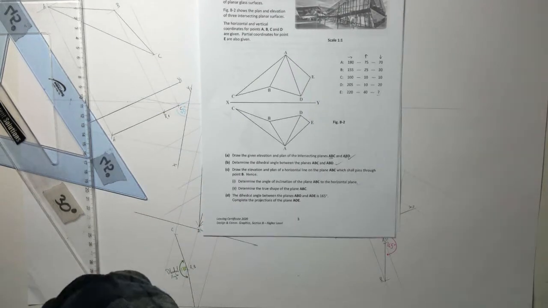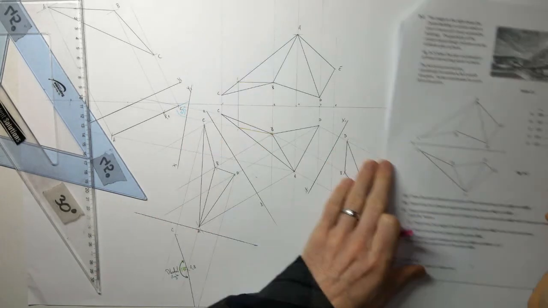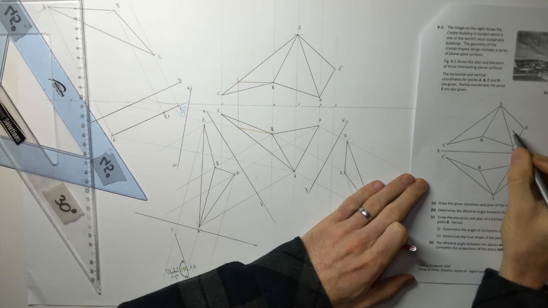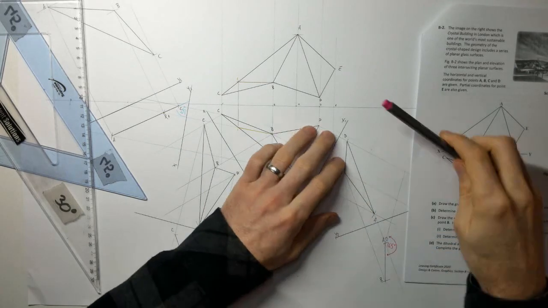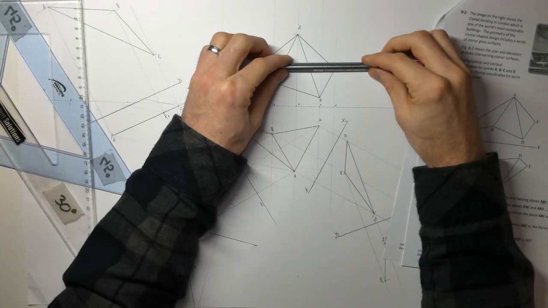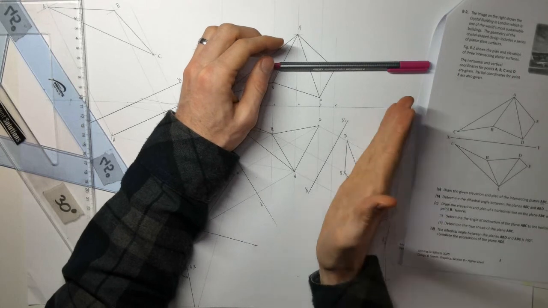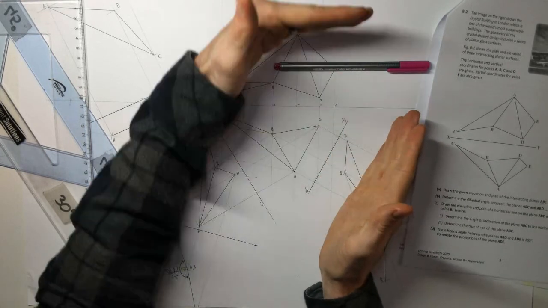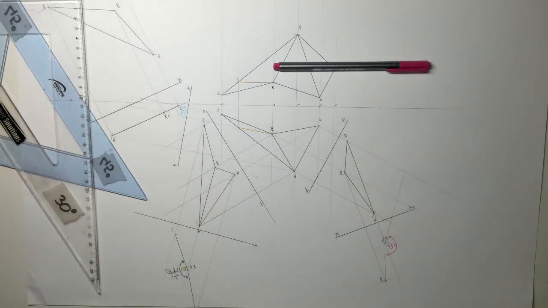So let's have a think about the information that they have given us about E. They told us that E is at a height of 40. I've got an auxiliary elevation drawn here, so E would be at a height of 40 here, corresponding to that. So let's draw that bit of information first and see where it gets us.